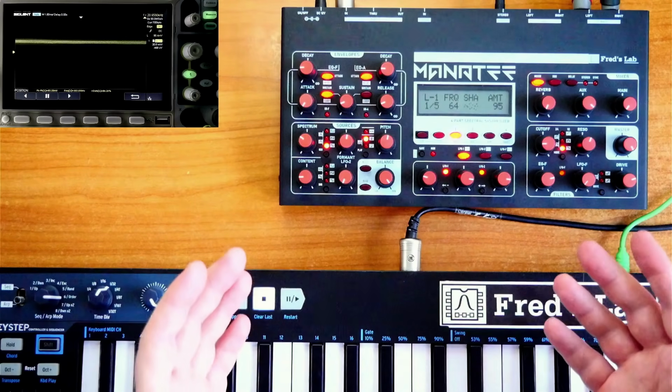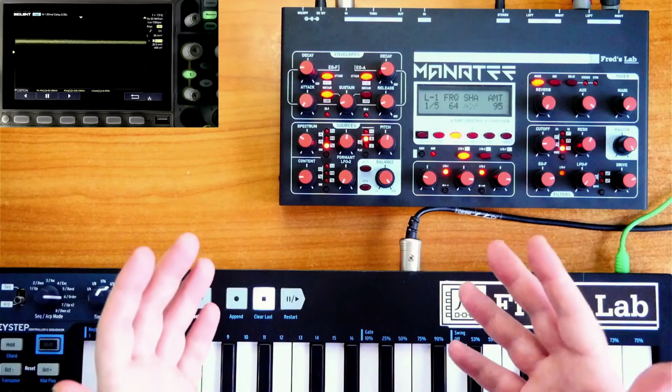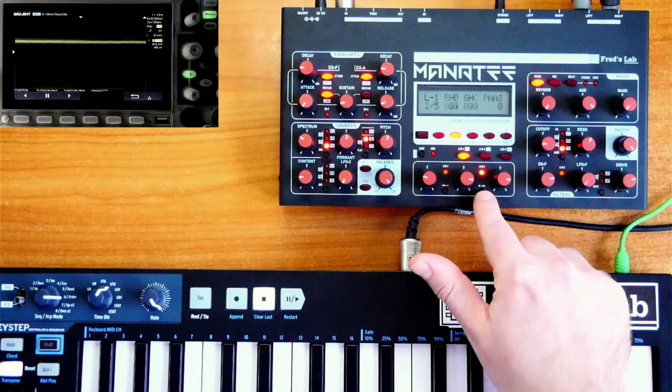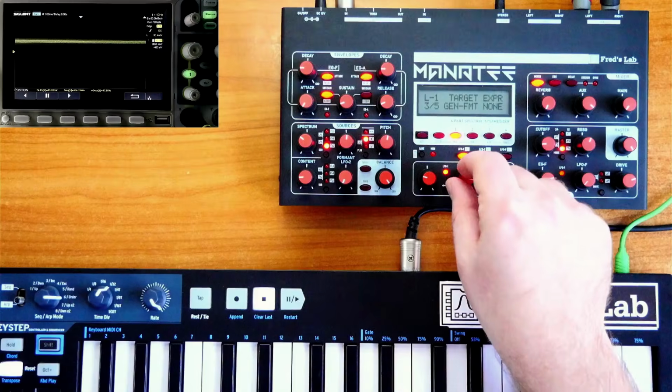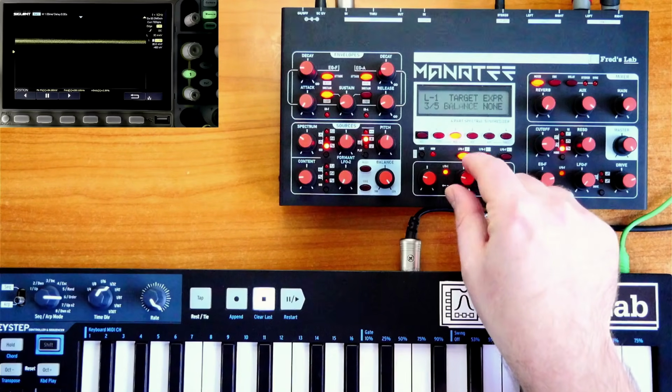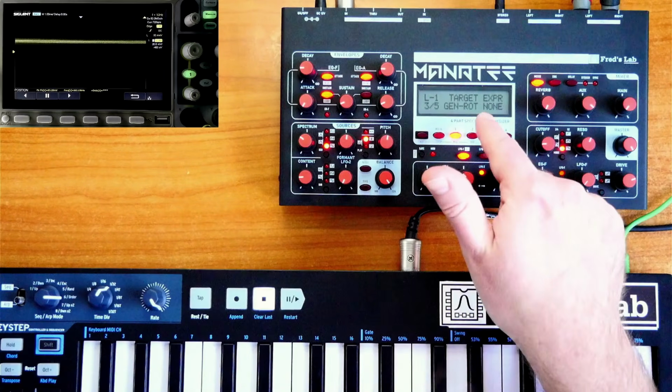Of course, other parameters from the generator can be modulated. You just need to go again into the target section and select, for example, generator rotation.